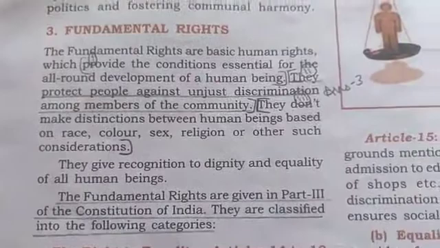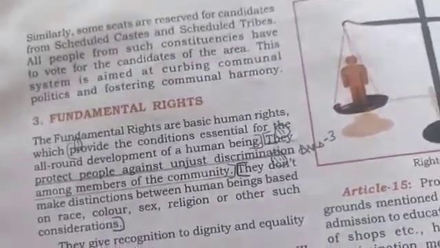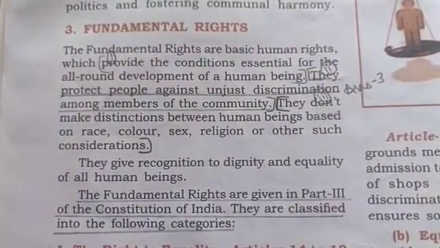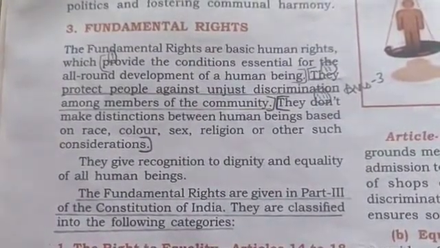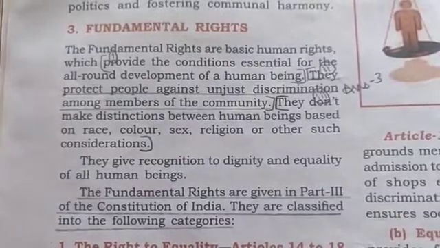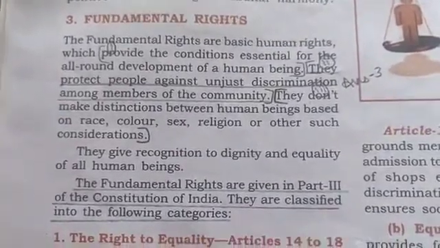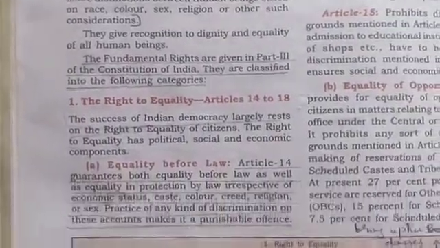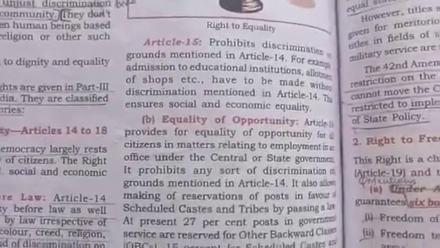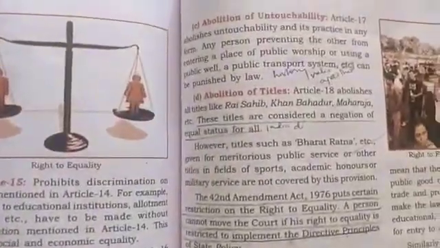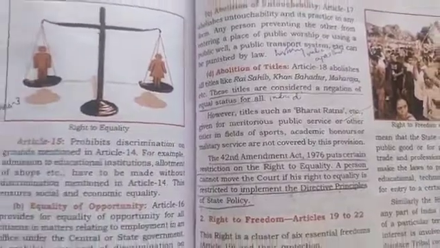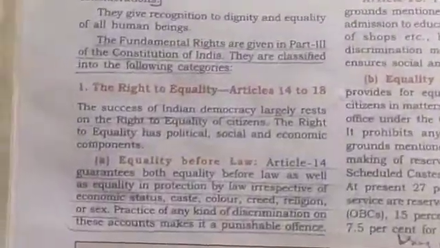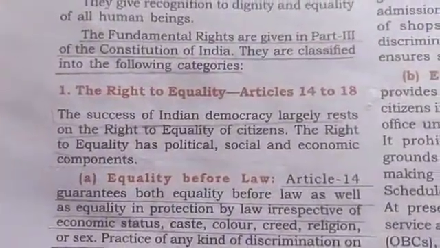Now let us look at the fundamental rights. The fundamental rights are basic human rights which provide the conditions essential for the all-round development of a human being. This I will take up in the next video, and we will see how the right to equality, that is equality before law, equality of opportunity, abolition of untouchability and abolition of titles form an inherent part of the right to equality, which is contained in Articles 14 to 18.